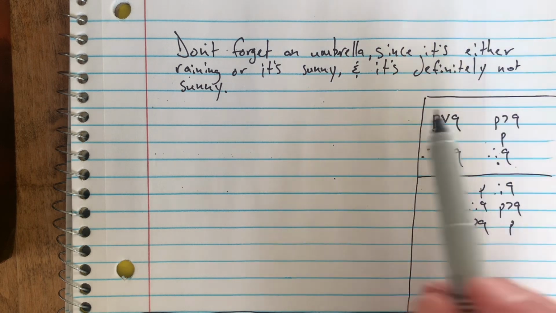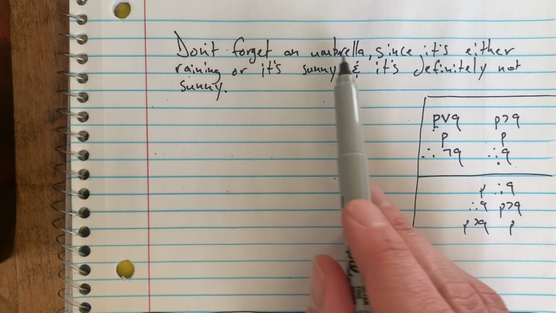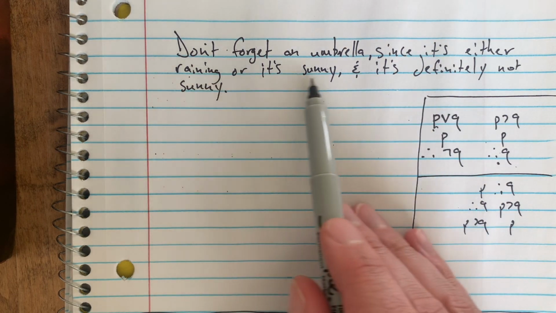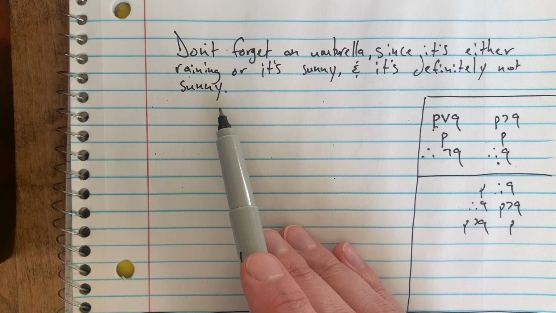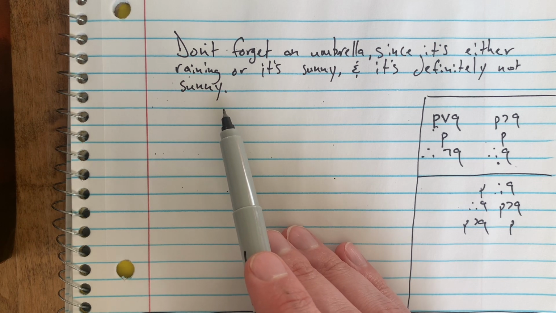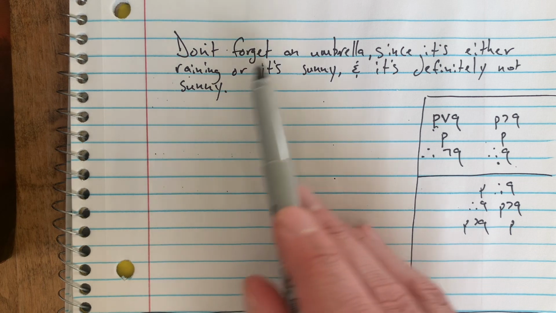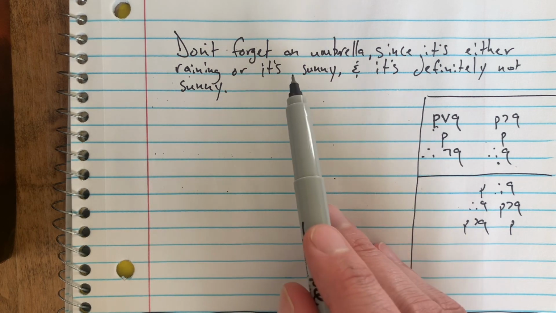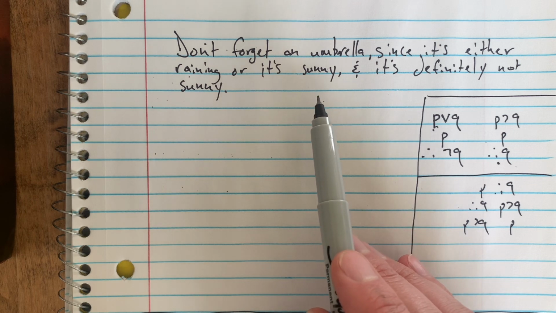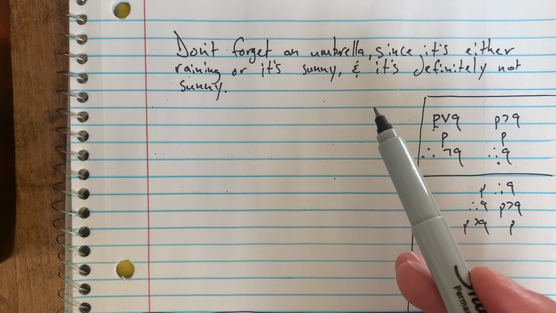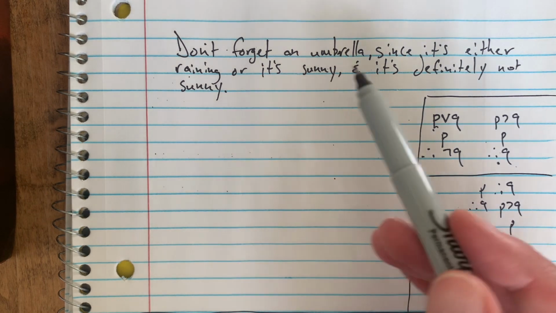So let's look at our sentence. Let's say you're given this sentence: Don't forget an umbrella, since it's either raining or it's sunny, and it's definitely not sunny. I want you to take a moment, pause the video if you need to, and try to figure out the answer for yourself, because this is going to be what stumps students the most on any logic exam that I give that has to do with symbolic logic. So try to solve it yourself quickly, and then we're going to do this together.